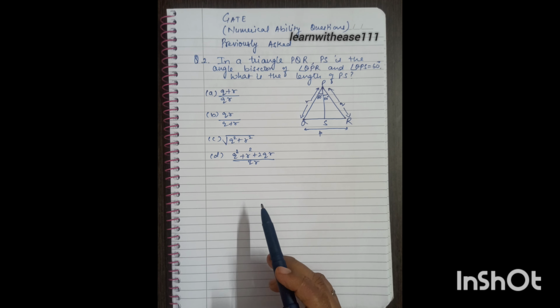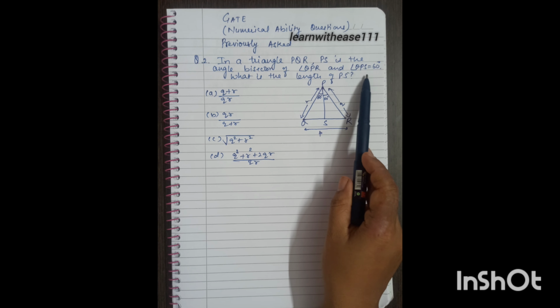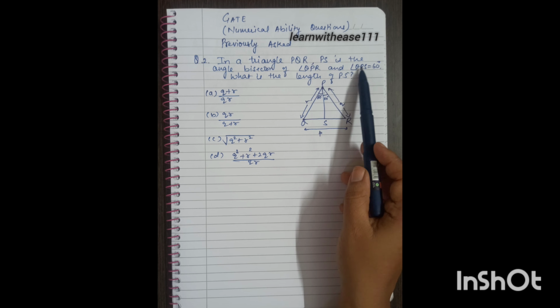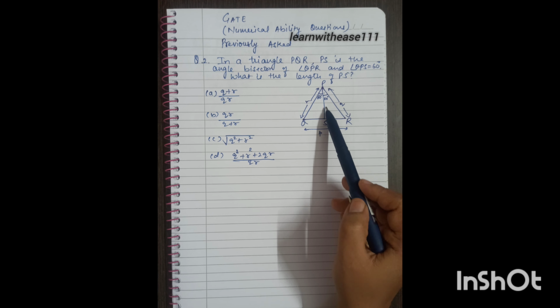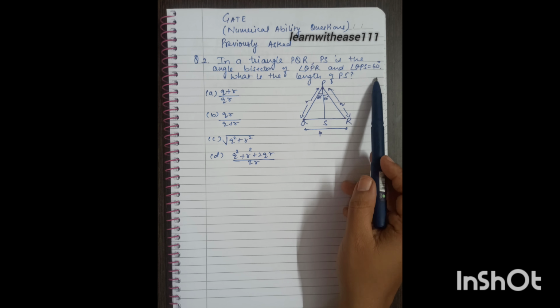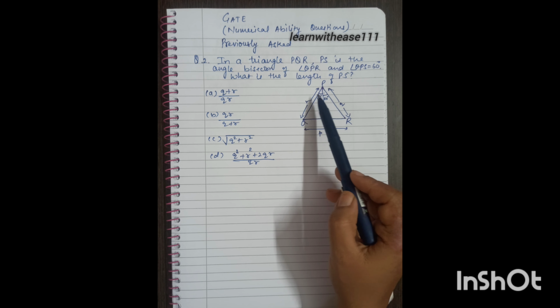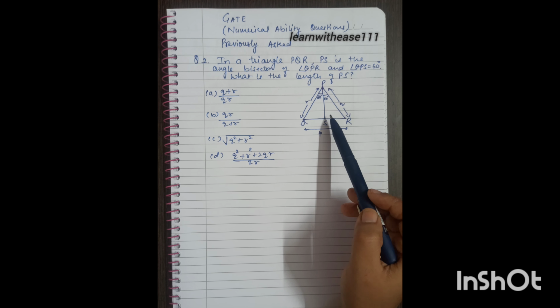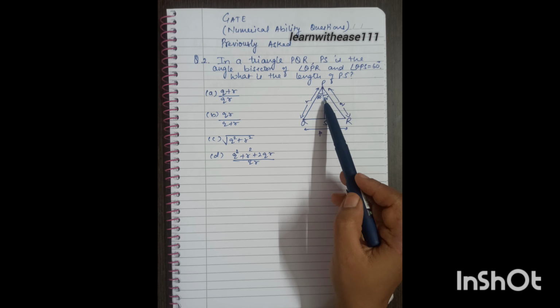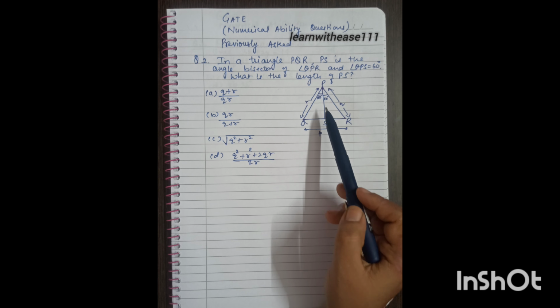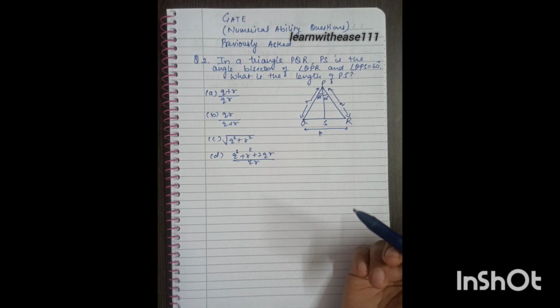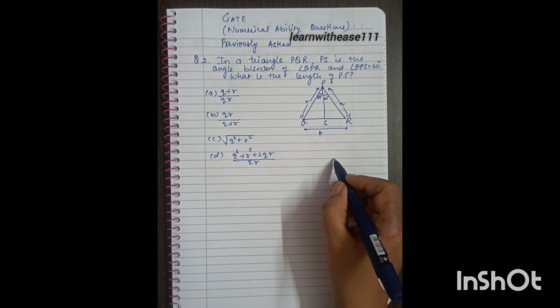So this is the second question. It has been taken from triangle or area of triangle. In triangle PQR, PS is the angle bisector of angle QPR, and QPS is given to us as 60. So the other angle will also be 60 due to the angle bisector, and we need to find the length of this angle bisector PS. The lengths of the sides are given to us. P, Q, R are the sides of the triangle, and we need to find the length of PS.